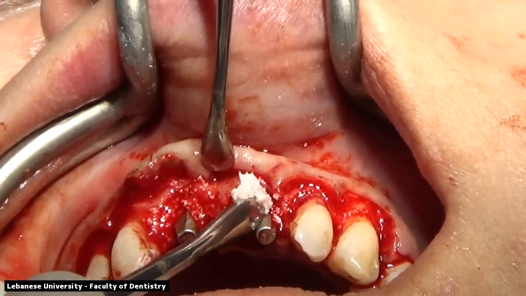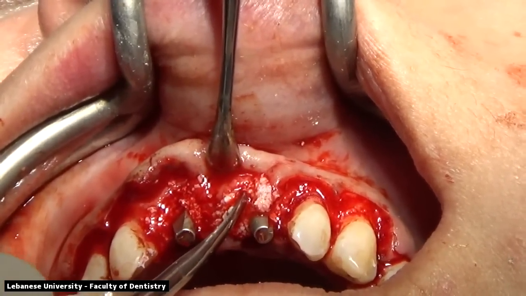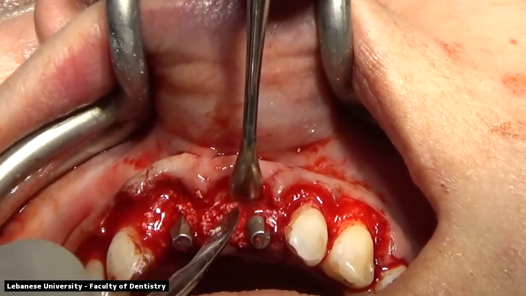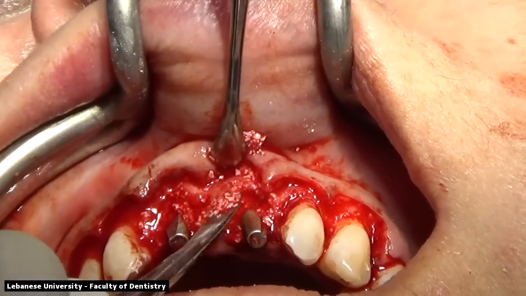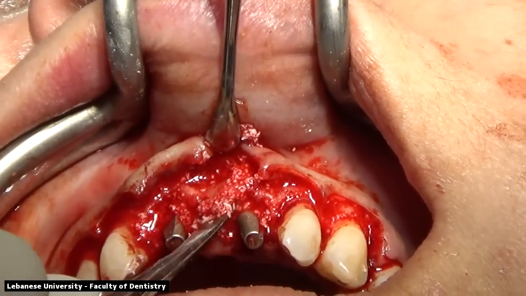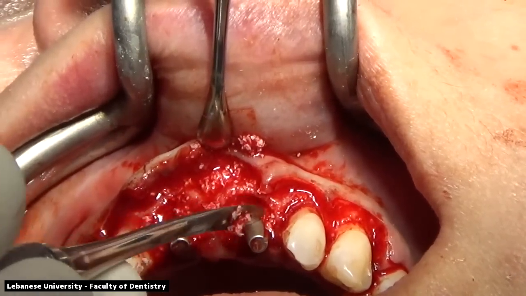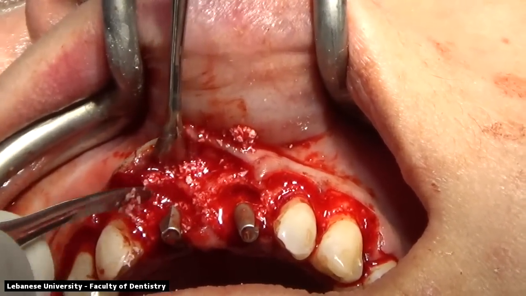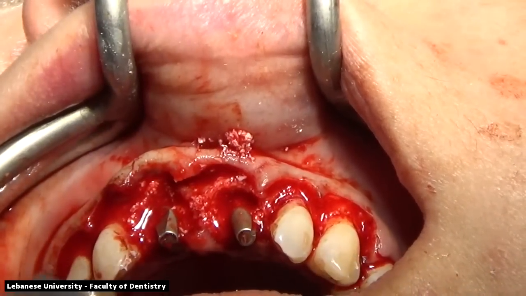Since we have a thick buccal plate of bone again and a thick soft tissue, and we do have a socket area where the bone will be contained between the implant and the buccal plate of bone, there is no need for a membrane that will help in the containment of the particulate bone graft that we are placing. And this particulate bone graft will decrease the amount of remodeling of the buccal plate of bone and allow for better healing and better support of the buccal plate of bone, thereby supporting the soft tissue and preventing collapse of the soft tissue.